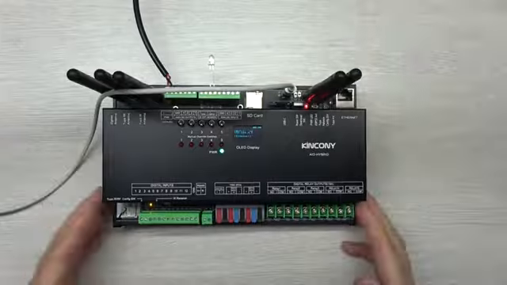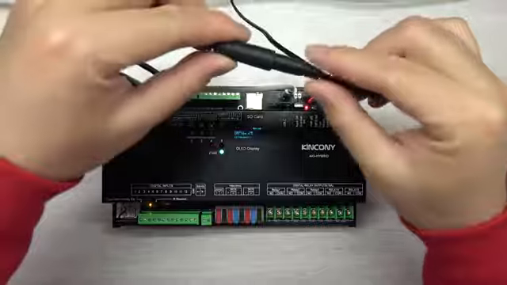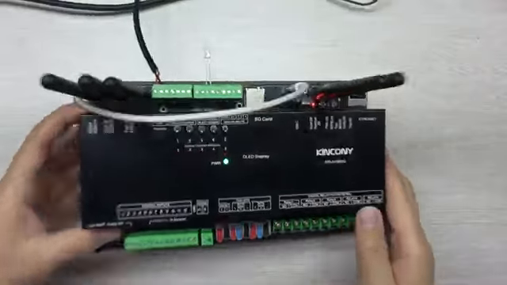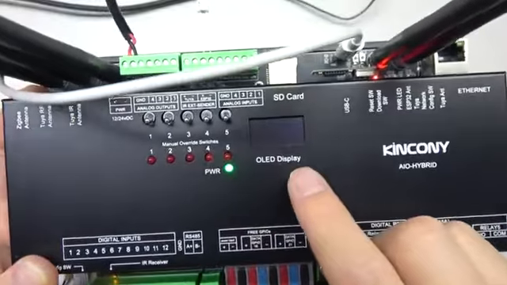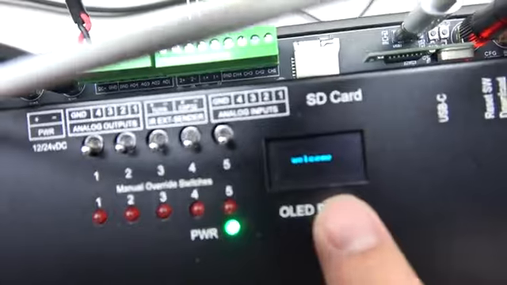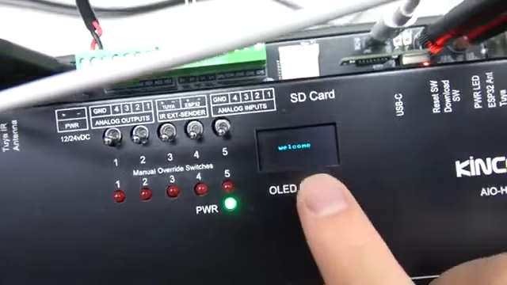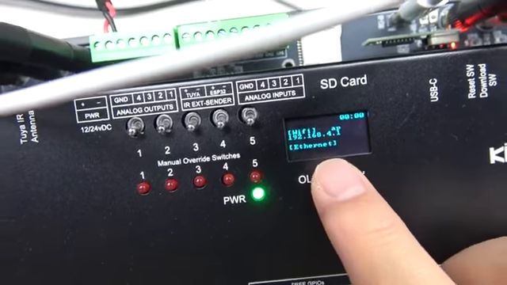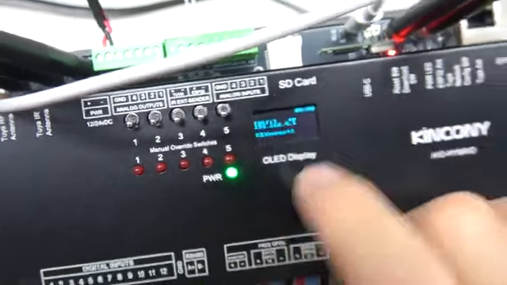And at the last, you should power off and power on again, so this program will be running. You can see the OLED shows the welcome information, and later it will show the Ethernet IP address and the Wi-Fi IP address. So this is running.